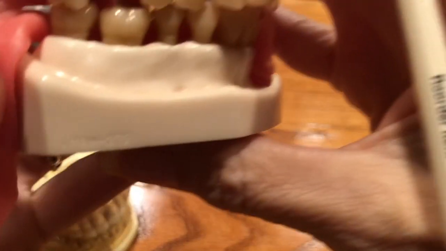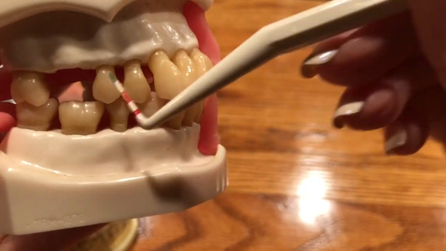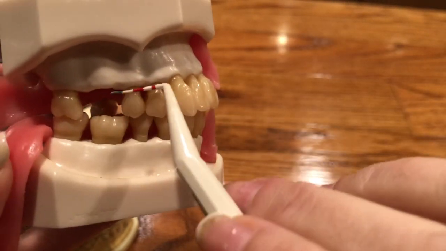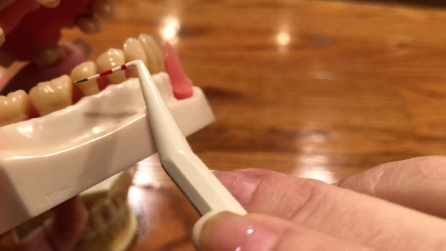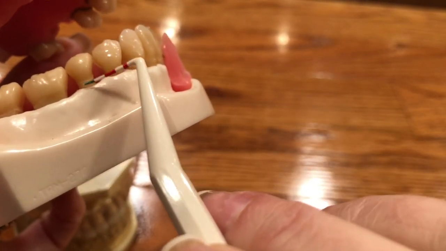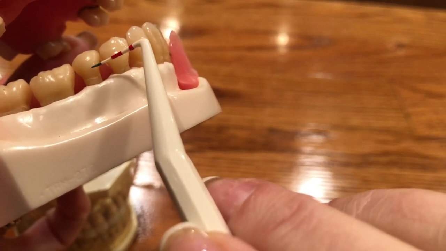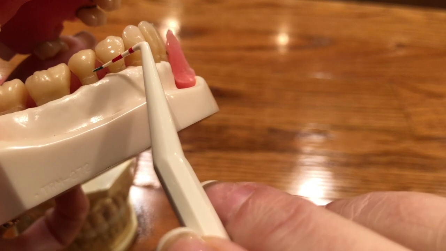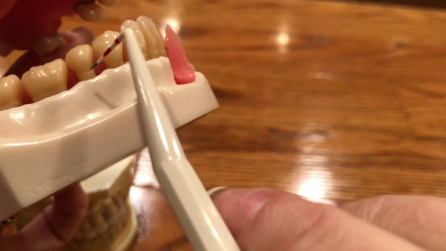So when we take X-rays, we are looking to see, do you have any cavities between the teeth that we can't see? Where is your bone level? Is your bone level up to where it's supposed to be? So you can see that this is where the enamel of the tooth starts. This is the hard part, the enamel of the tooth. And then right where this line is, this is called the CEJ, where the cementum meets the enamel of the tooth. So it's the cemento-enamel junction, CEJ.